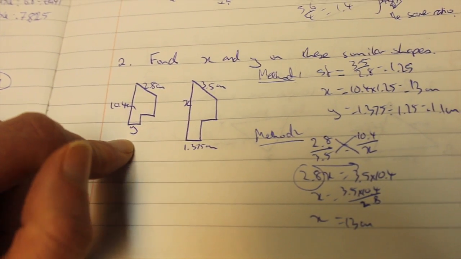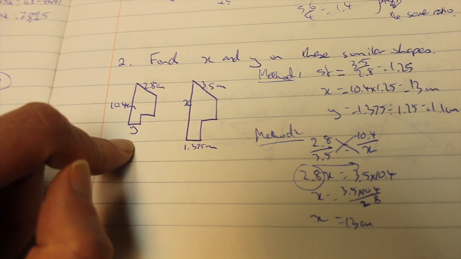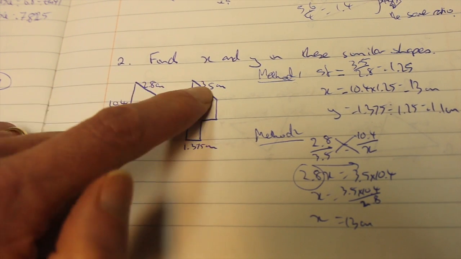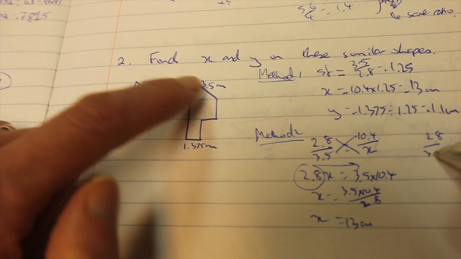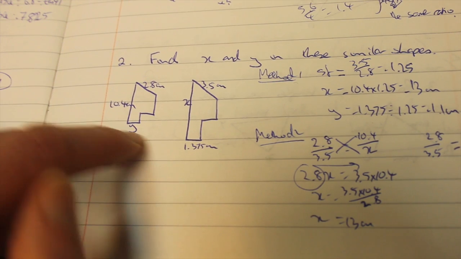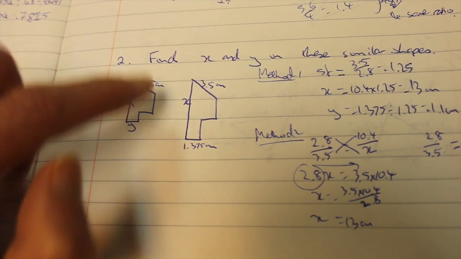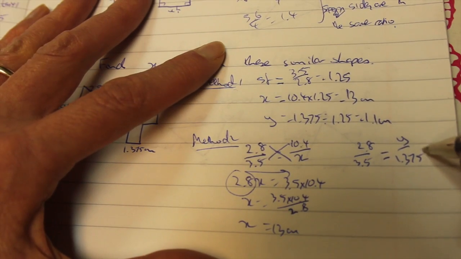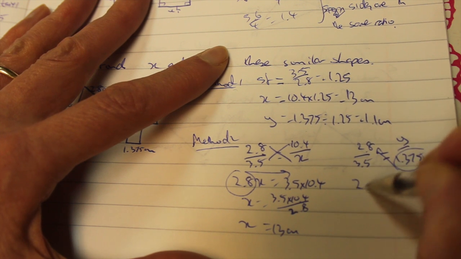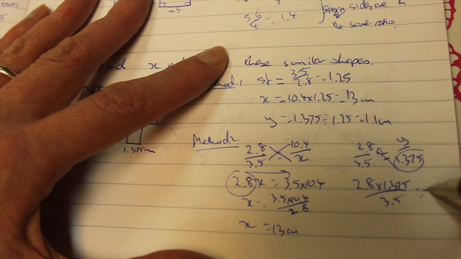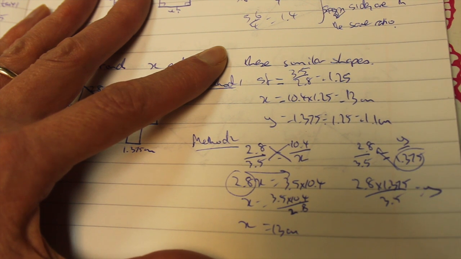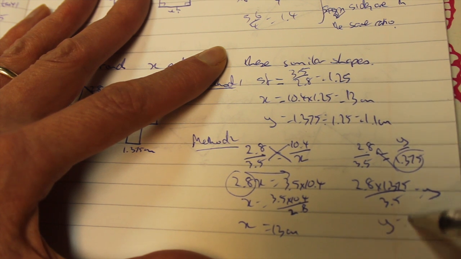To get y, I have to go through the process again. So for this to work, you must pick two sides that you know. So put them over each other equals y over 1.375. I don't need to cross multiply here. I can just bring this across and multiply. So 2.8 times 1.375 over 3.5. So 2.8 times 1.375 divided by 3.5 gives me an answer of 1.1 centimetres.